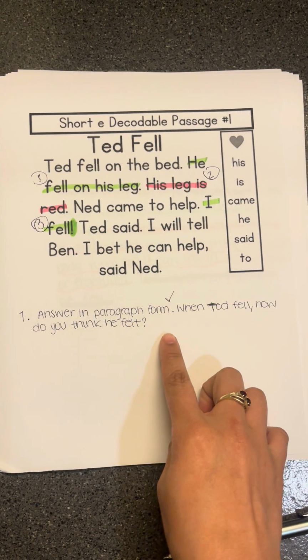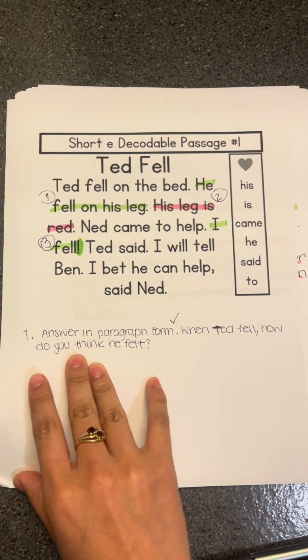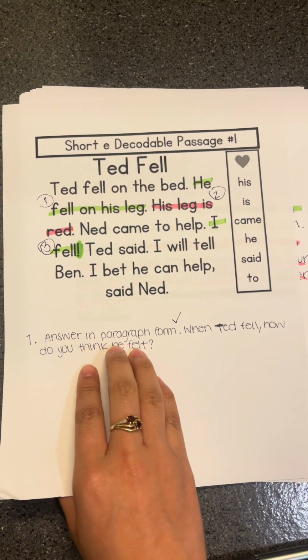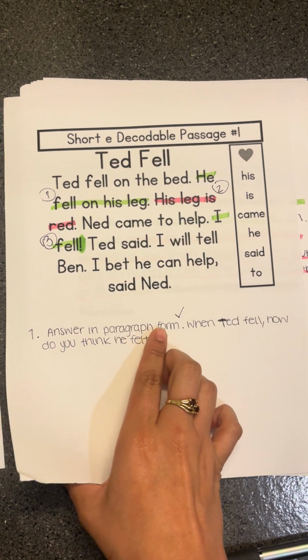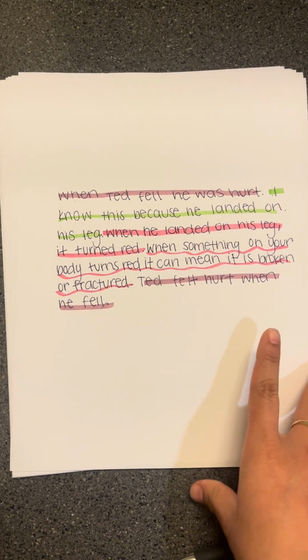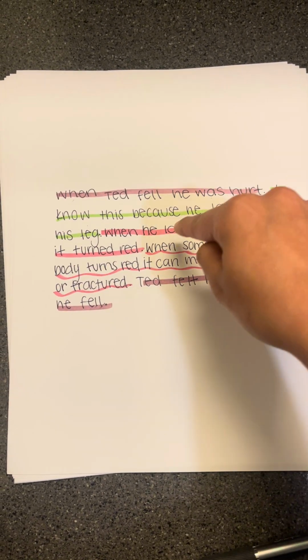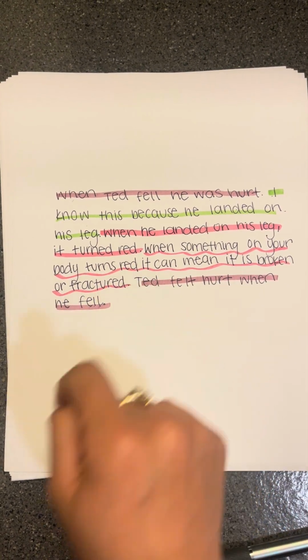Obviously, I'm answering in paragraph form. When Ted fell, how do you think he felt? So I'm answering this question in paragraph form. And even though sometimes it's not going to ask you to answer in paragraph form, it is always a good skill to go back and answer with at least a main idea, a detail from the text, and then a concluding sentence.